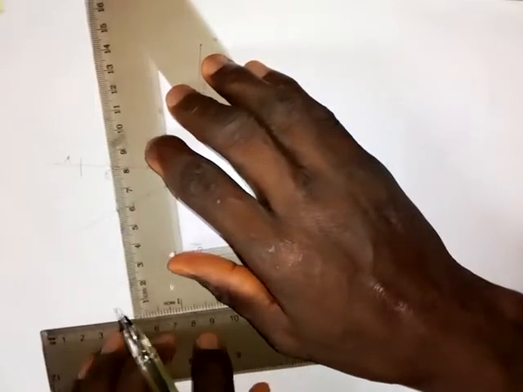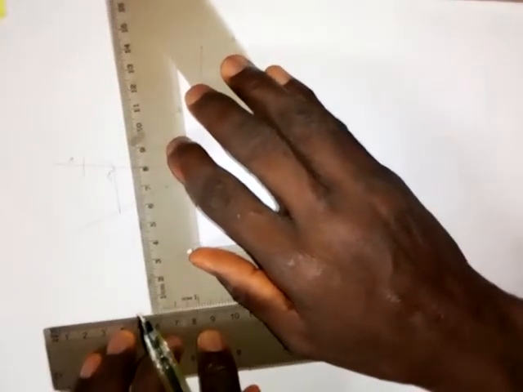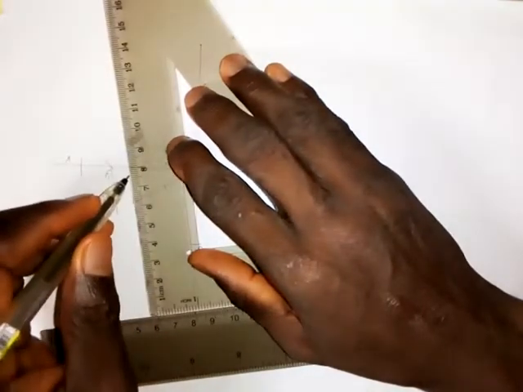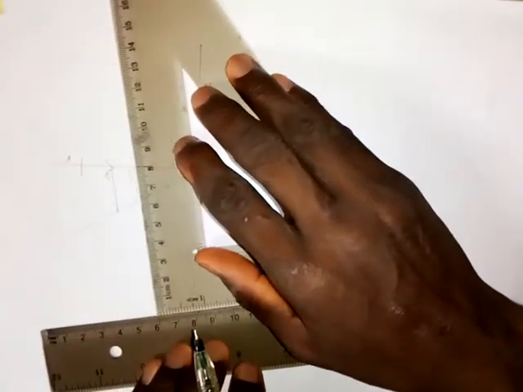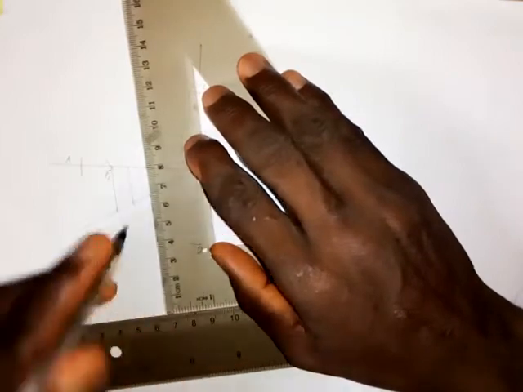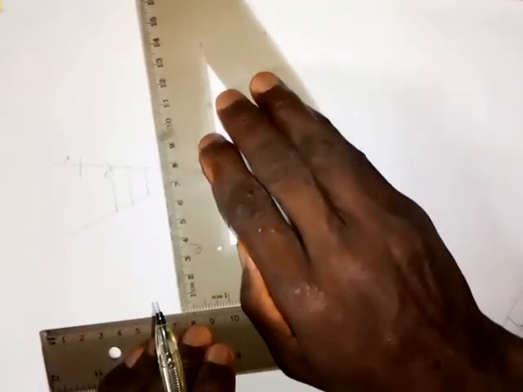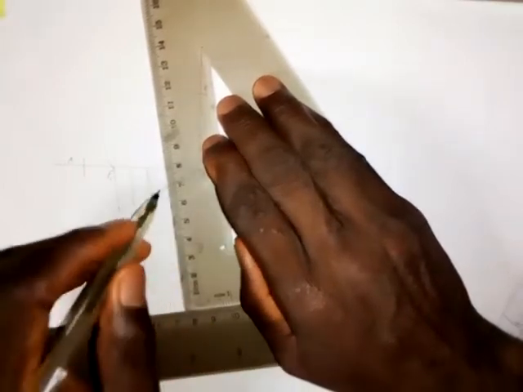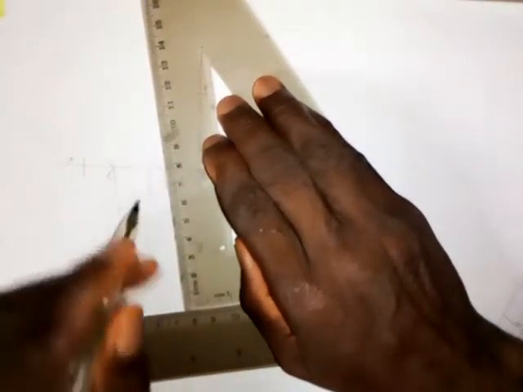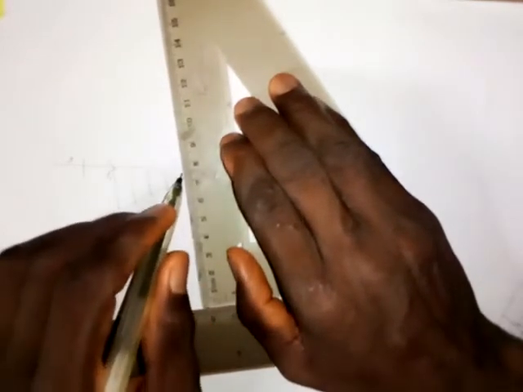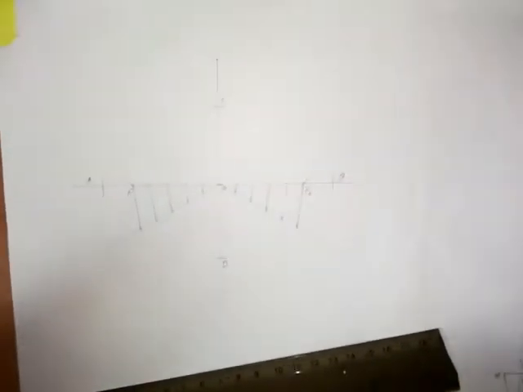Okay, so move it to the next point. So draw a line. So move it to the next point. Draw a line. Move it to the next point. Draw a line. And move it to the next point. Draw a line. Okay, so we are divided into 5 equal parts.